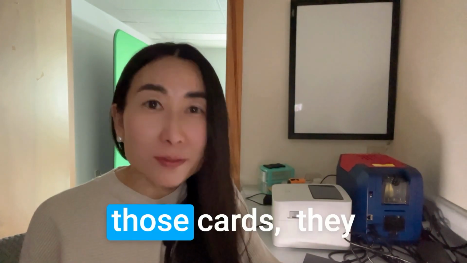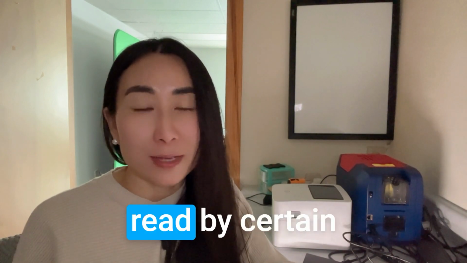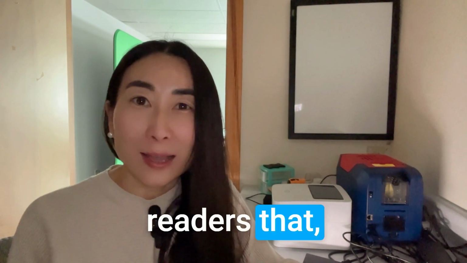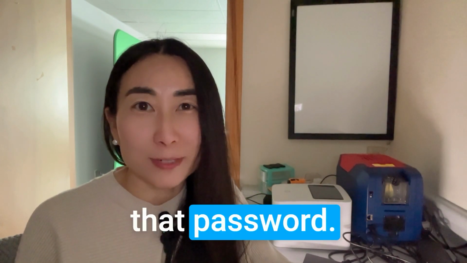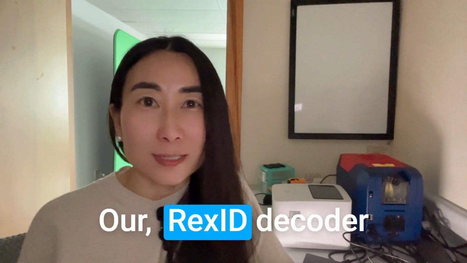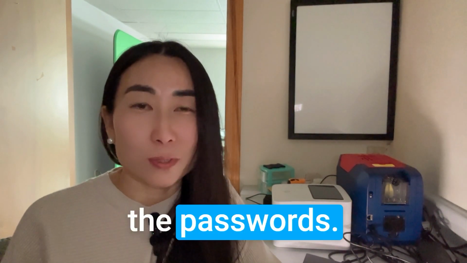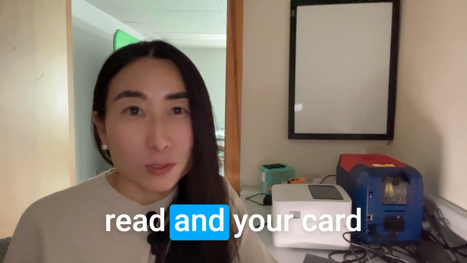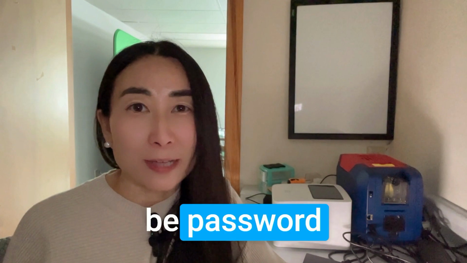That means when you buy those cards, they are encoded with a password. They can only be read by certain readers that are compatible with your card and can decode that password. Our RexID decoder does not decode the password, or the different types of passwords. So if you cannot read and your card is a low frequency card, chances are your card might be password protected.